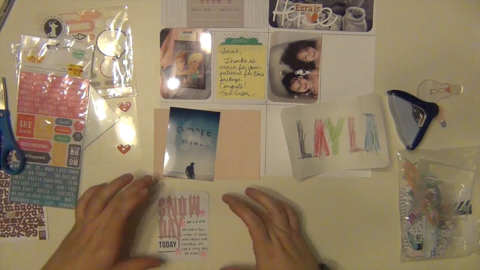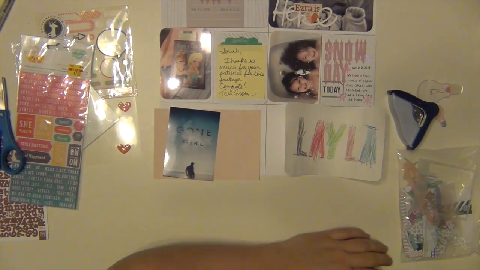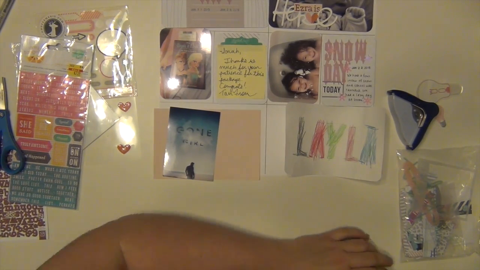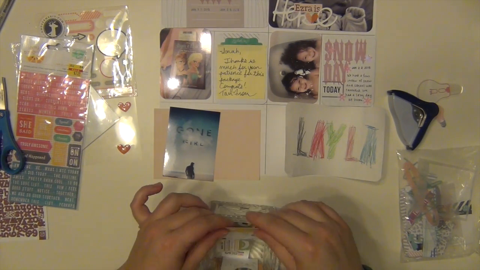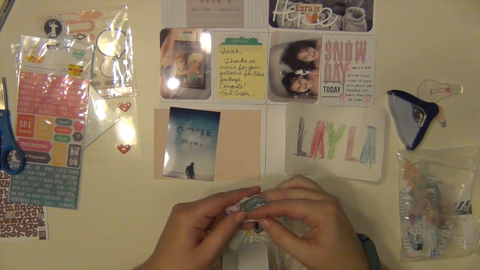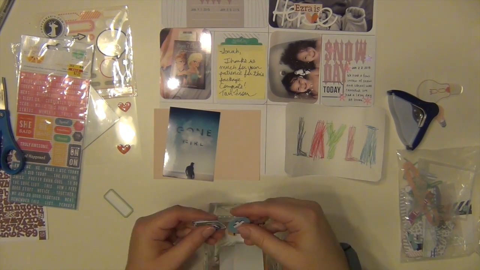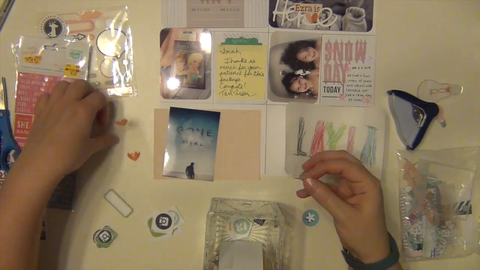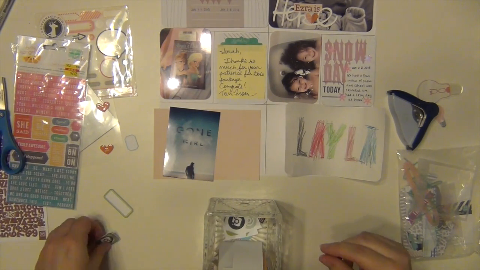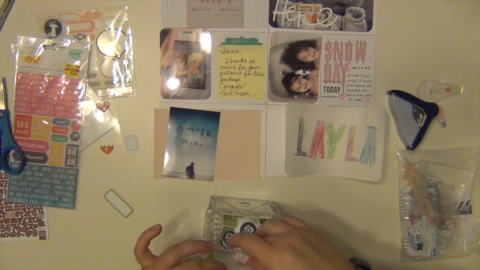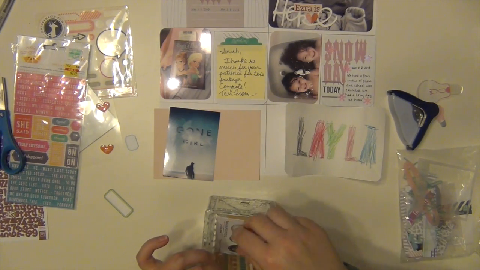So I use my glossy accents to put those sequins down. So I'm going to let that dry up there. And I'm kind of going through some of my stuff here. These are just little random printables that I have sitting on my desk. I'm going to try to use up a couple of them here. I'm going to use that little label. I'm going to use that green label as well that I have sitting there.